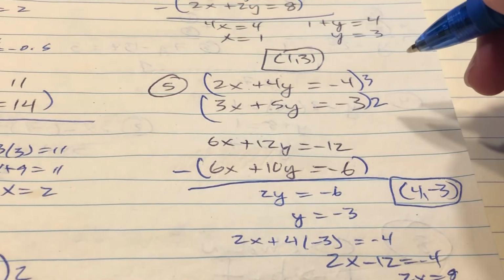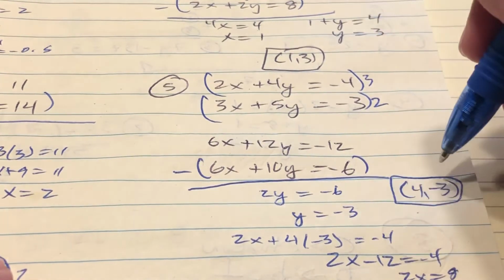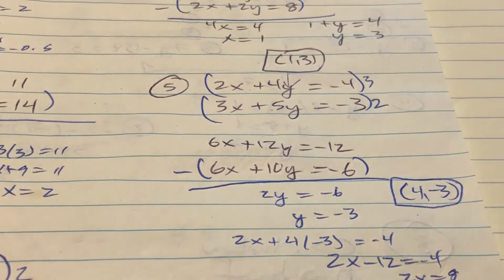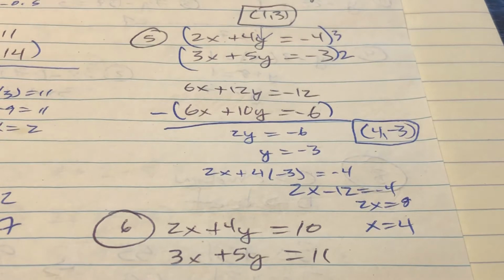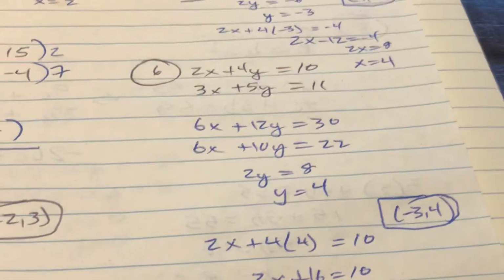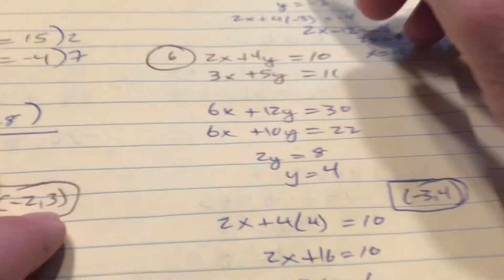My trusty teaching assistant Yogi is back in the house. Y is negative 3. I'm going to plug negative 3 in for y in that first equation, and I get x is 4. So 4, comma, negative 3. And Yogi has promised not to bark, right, buddy? Yogi just had a walk, so you should be pretty tired.